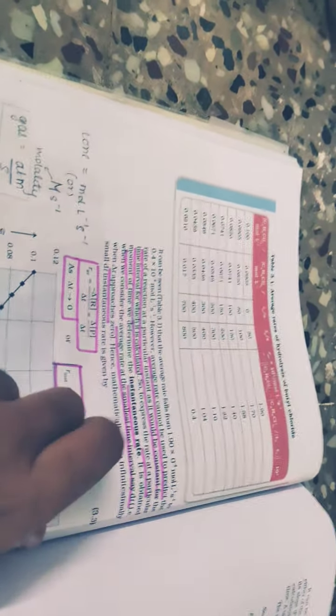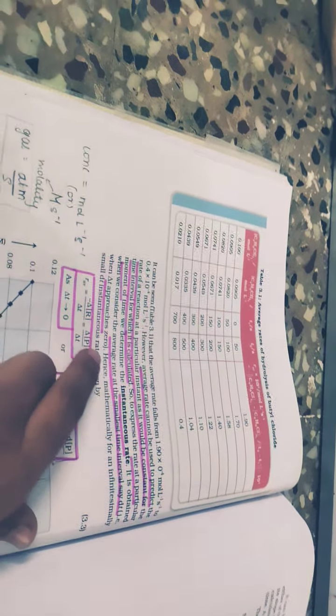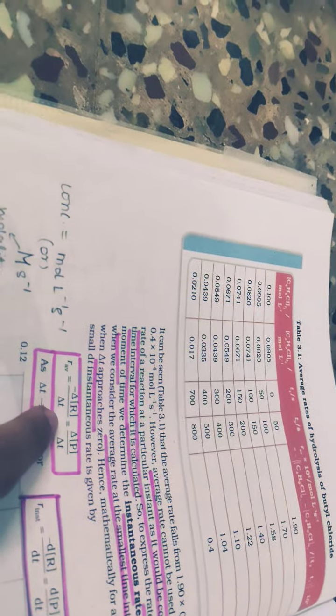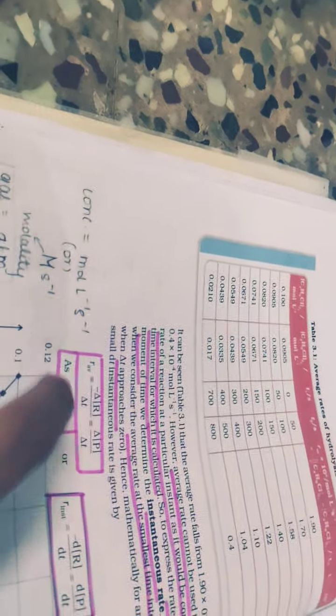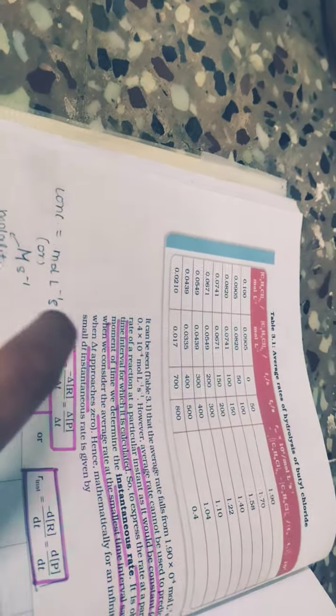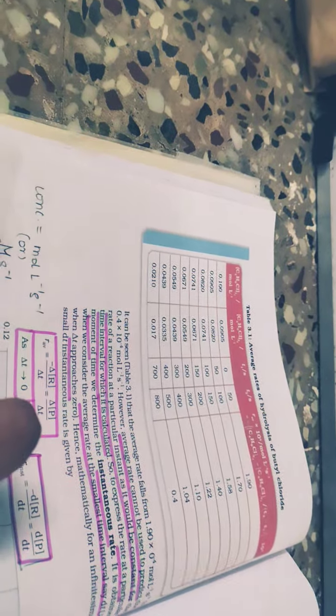So, in order to predict the rate of the reaction, the instantaneous rate is very important, that is, the rate at a particular moment of time. The average rate at the smallest time interval is known as the instantaneous rate, that is delta t approaches 0. Here, R average is equal to minus delta R upon delta t, or delta P upon delta t. As the time interval approaches 0, it is known as the instantaneous rate, that is the average rate at a time interval where delta t is nearly equal to 0.